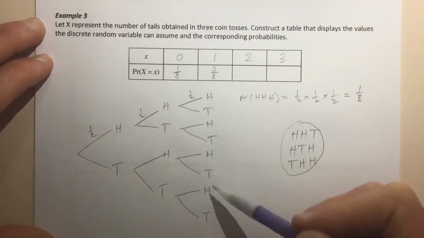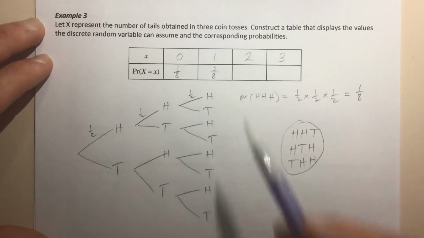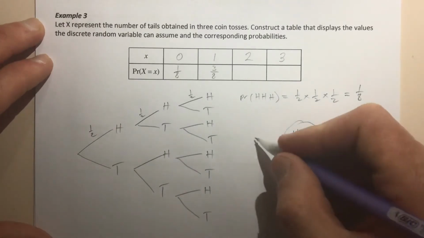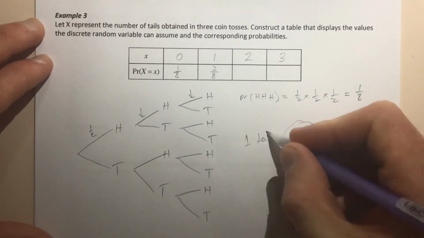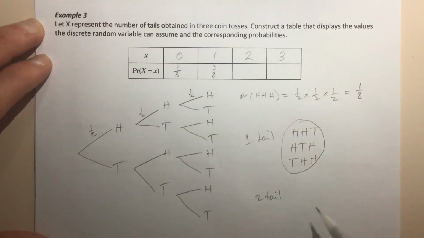So there are three equally likely outcomes out of 8 that would give us 1 tail from 3 tosses of the coin. We also know that for 2 tails, well, so this is for 1 tail. This working's not super clear. It's probably not the standard way of working out. We're just sort of looking at all the different outcomes here.